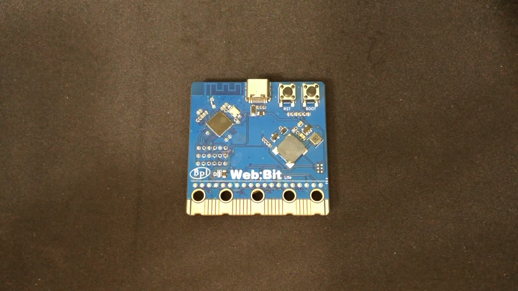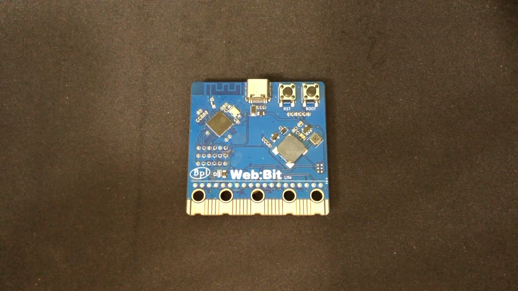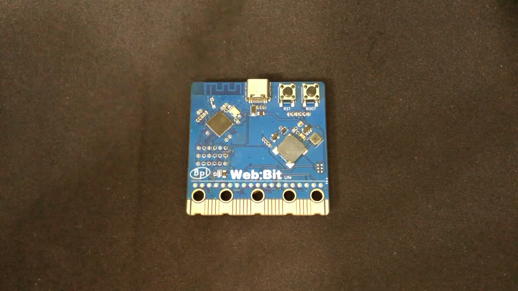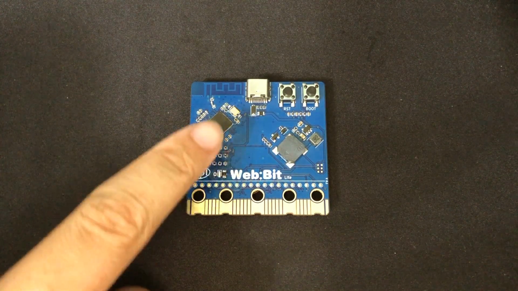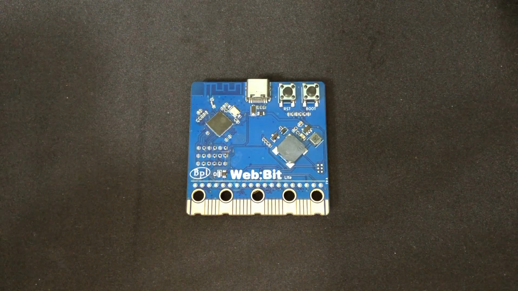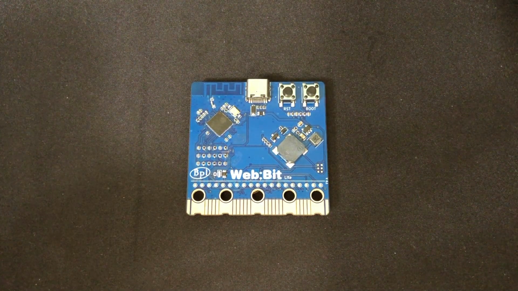Hello and welcome. In this video, I'm going to show how to connect to Wi-Fi with a device running MicroPython. I will be using this board, the WebBit Lite, throughout this video. It has an ESP32 S2 chip on board and MicroPython flashed on it. Without further ado, let's get started.